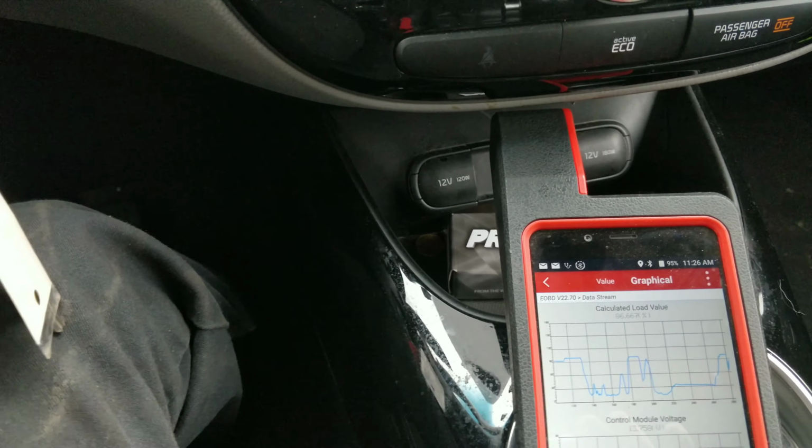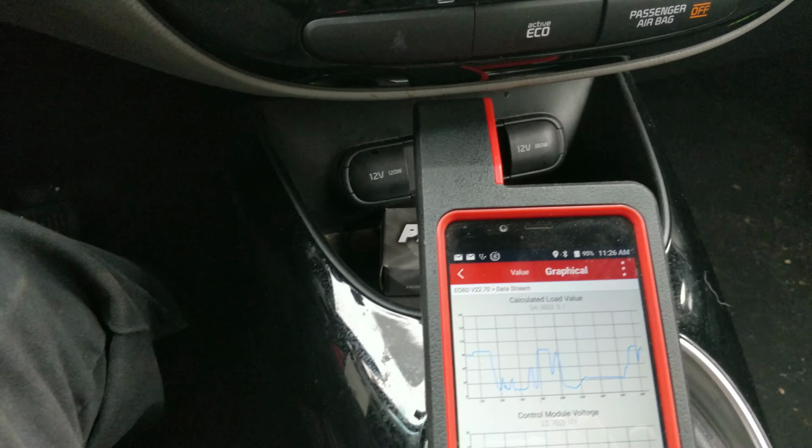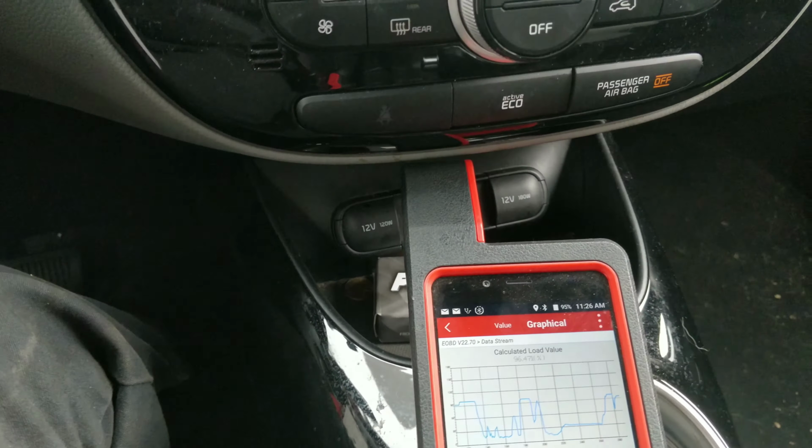So our load goes up to 100%. I have a good feeling that we're dealing with a restricted exhaust here.